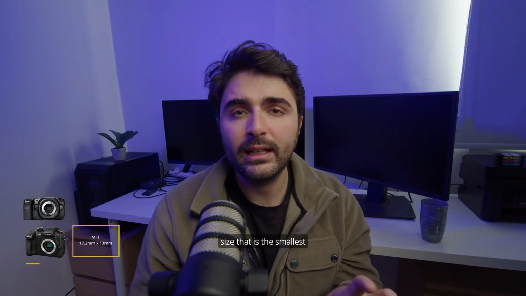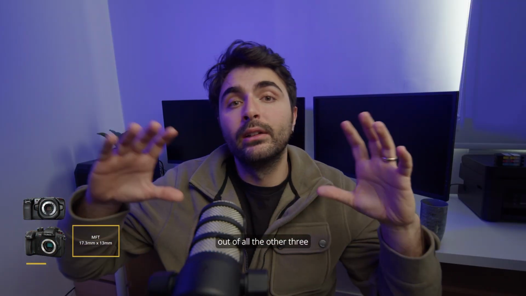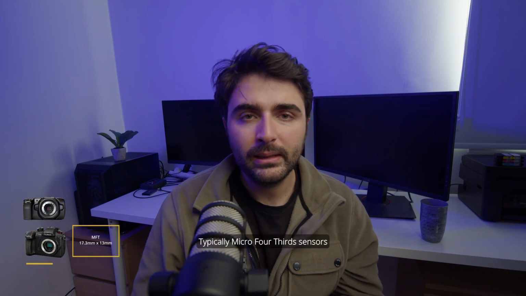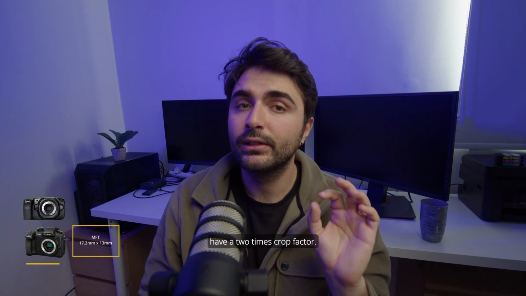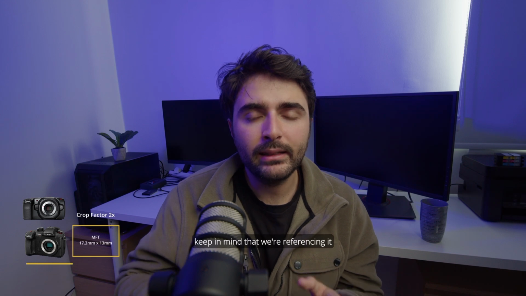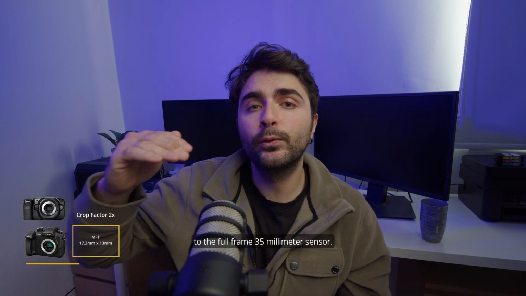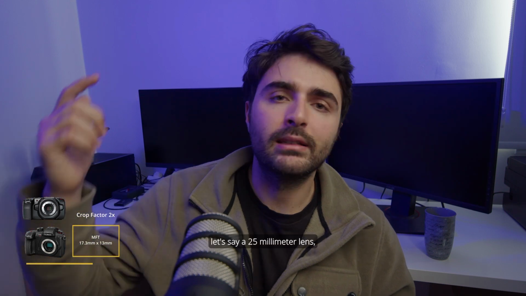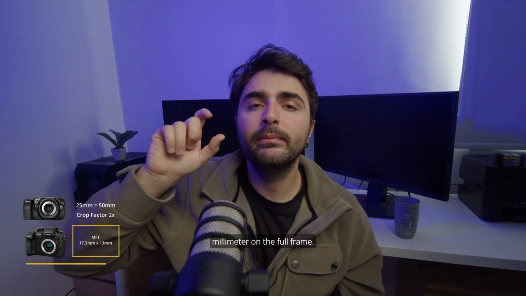This is the sensor size that is the smallest out of all the other 3 that I'm going to be mentioning. Typically, Micro Four Thirds sensors have a 2x crop factor. When we're talking about crop factors, keep in mind that we're referencing it to the full frame 35mm sensor. This means that if you put on, let's say, a 25mm lens, it would be equivalent to a 50mm on the full frame.